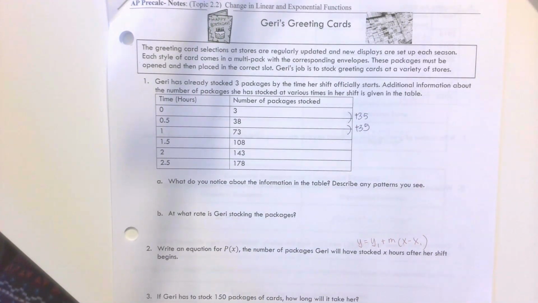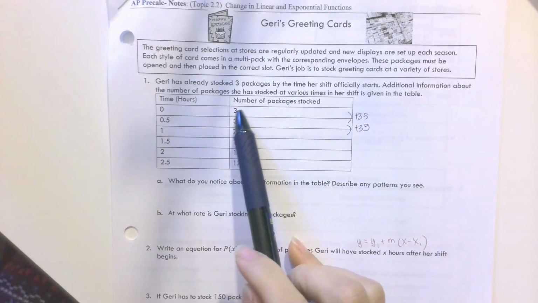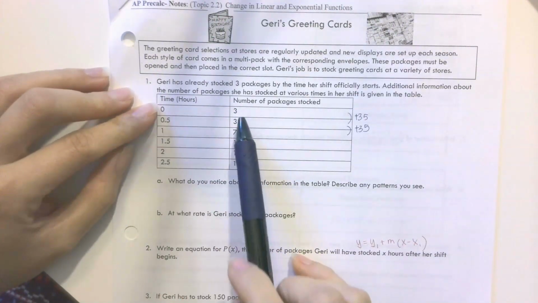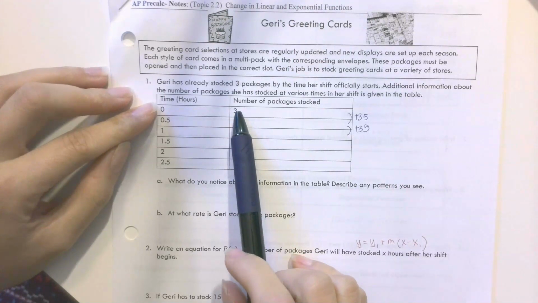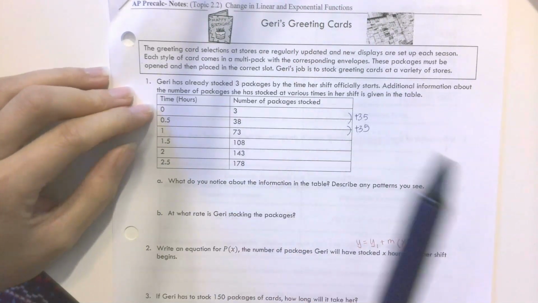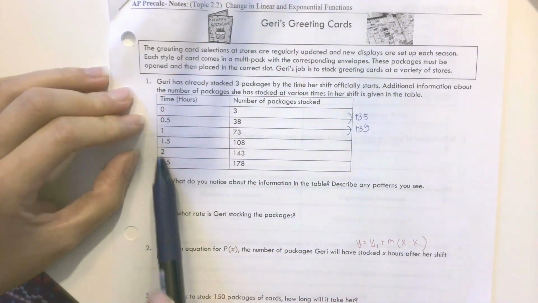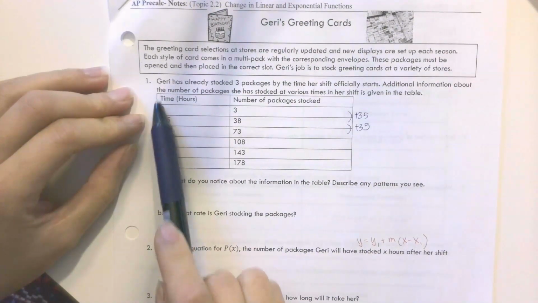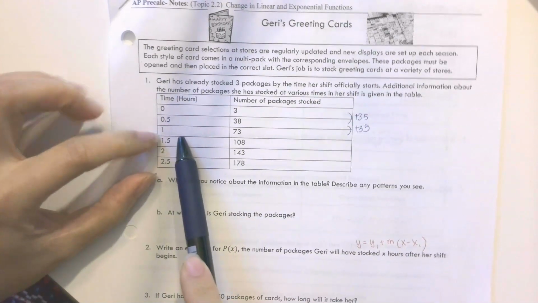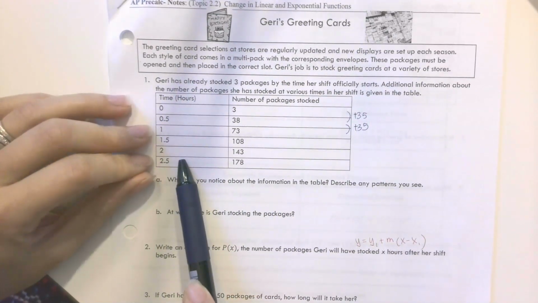Gary has already stocked 3 packages by the time her shift officially starts. So at 0 time, she has 3. Additional information about the number of packages she has stocked at various times is given in the table. So the first thing I notice is the x is increasing, and it is increasing by the same interval. You see that it's increasing by 0.5, which is very important that you note first.